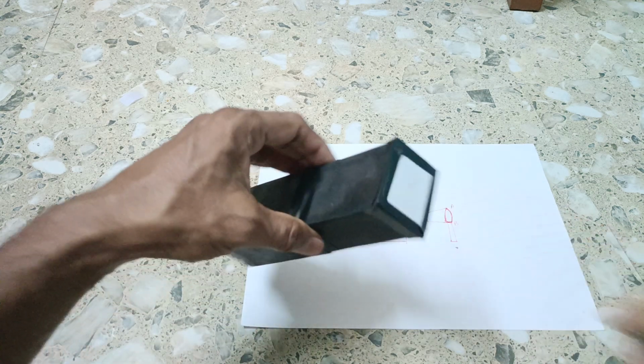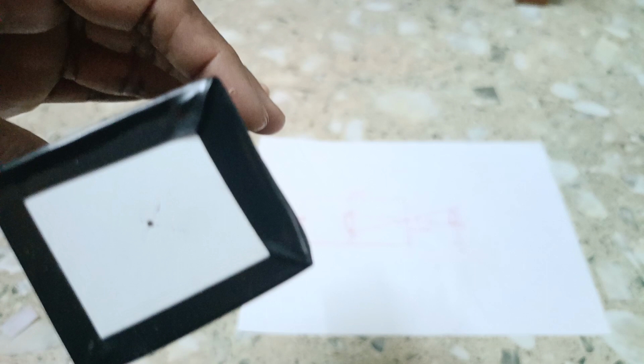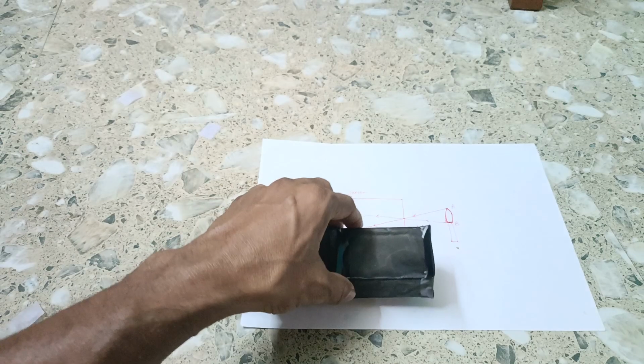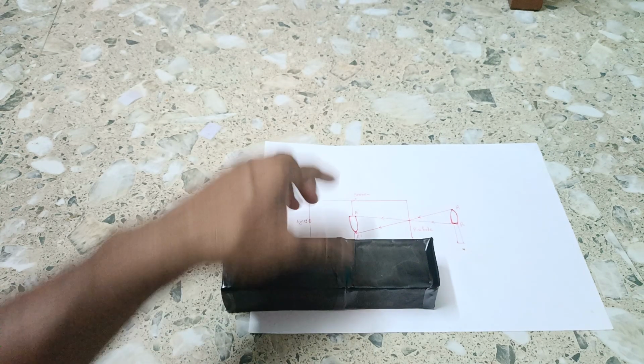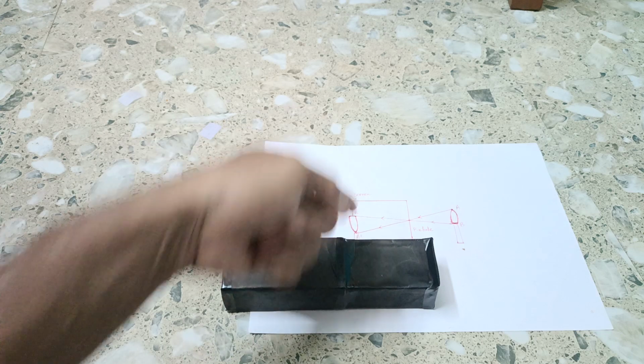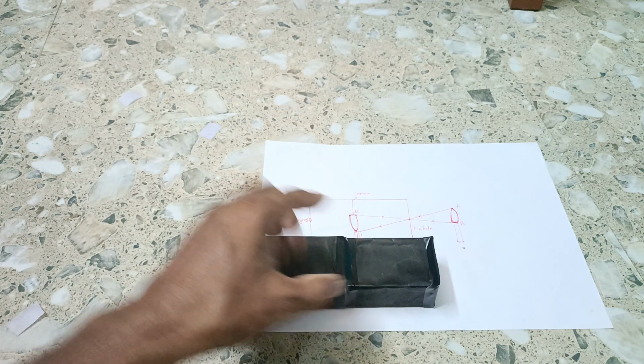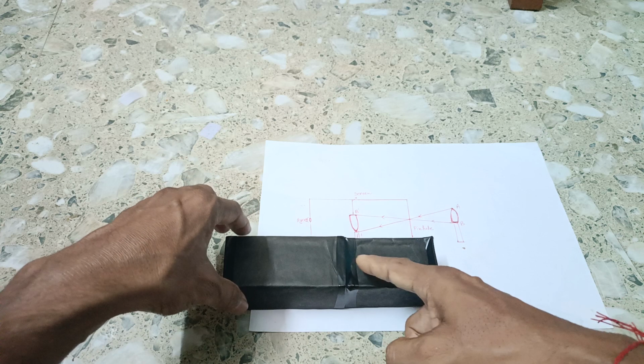You can see that this is the pinhole. You see here there is a pinhole, right, at this same point. And you can see here there is an image. There is a screen here. At this junction there is a screen, right?